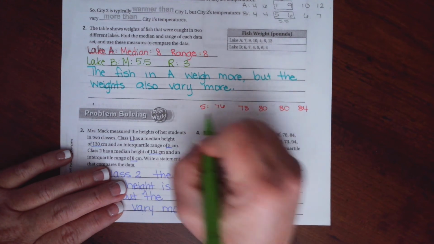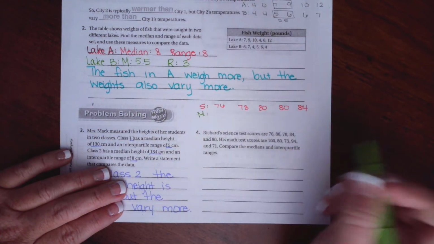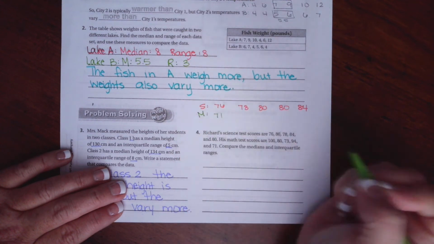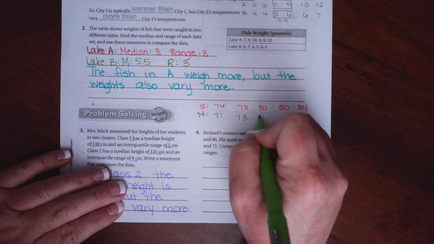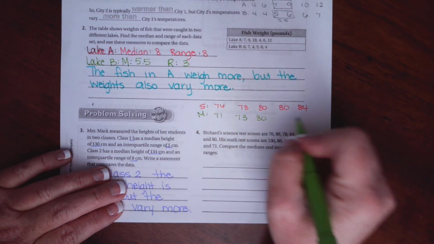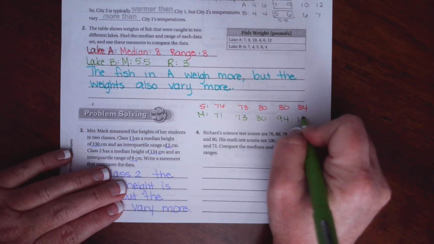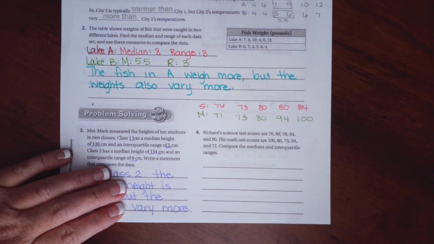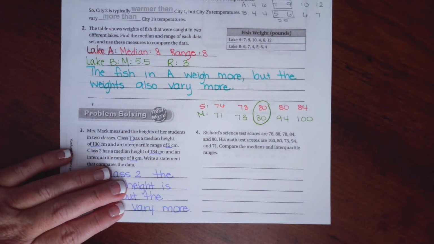Now, the math ones, from smallest to biggest, are 71, 73, 80, 94, and 100. Okay? So now it says to compare the medians. Well, look, the medians, the numbers in the middle, are the same.